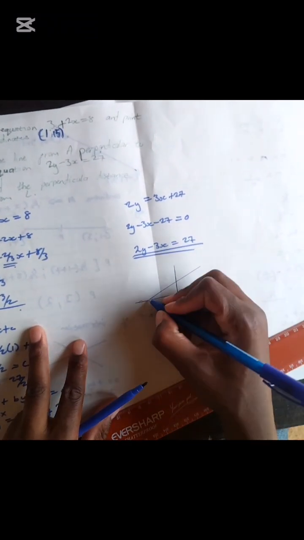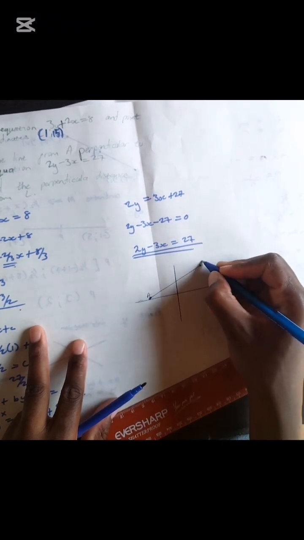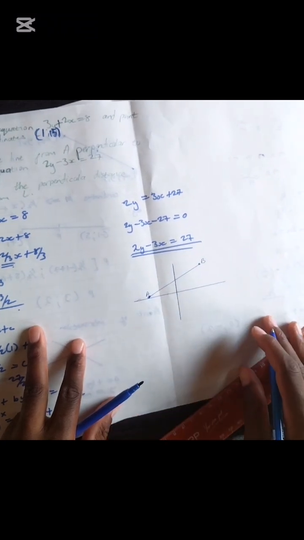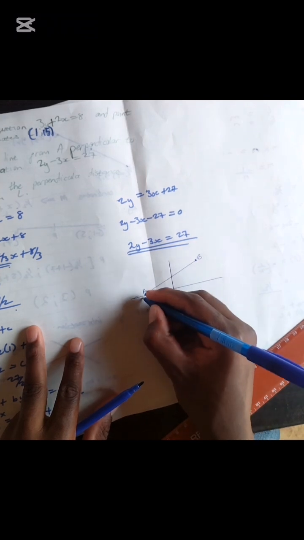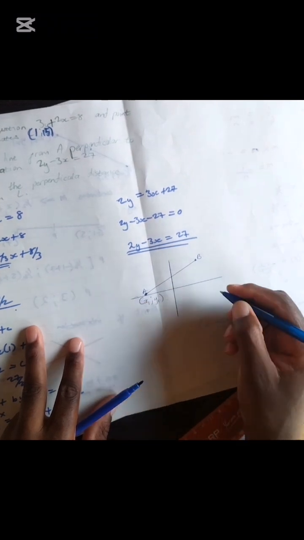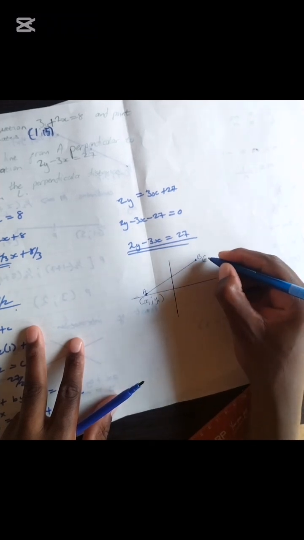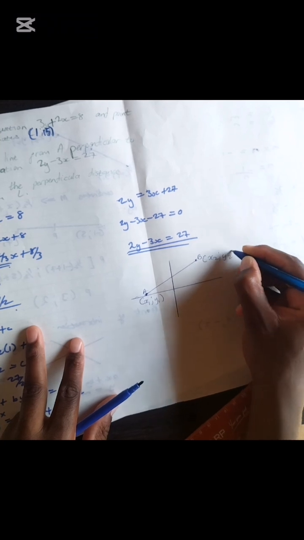Suppose this is our point A and this is our point B. The coordinates for A are x1 and y1, and the coordinates for B are x2 and y2.